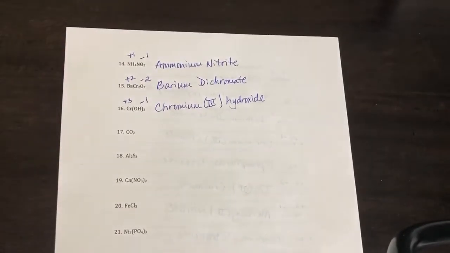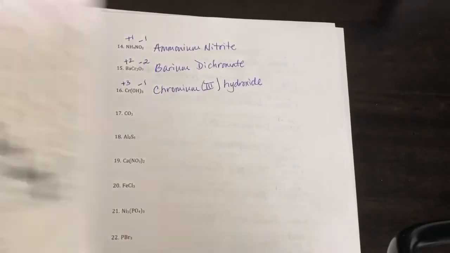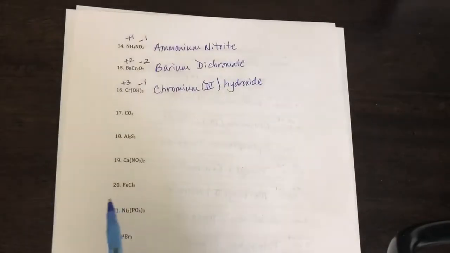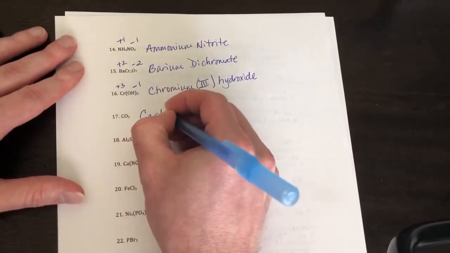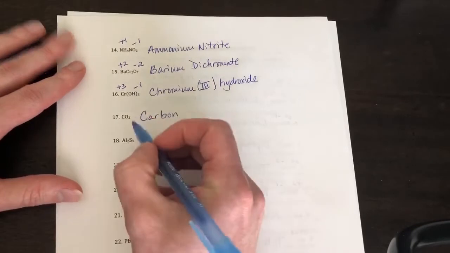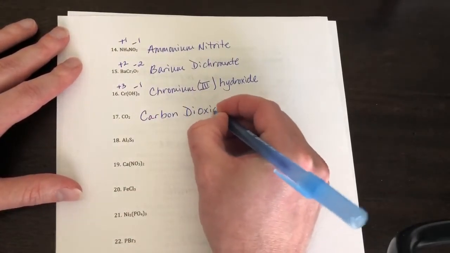CO2. Carbon is to the right of the zigzag line. So we have to use prefixes. We write the name of the first element. We have one of them, so we just write carbon. O2. The prefix for that is dioxide.